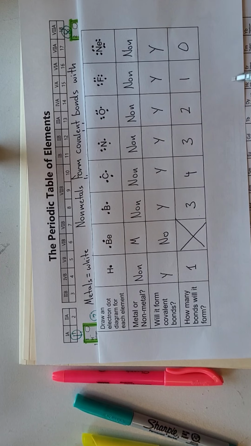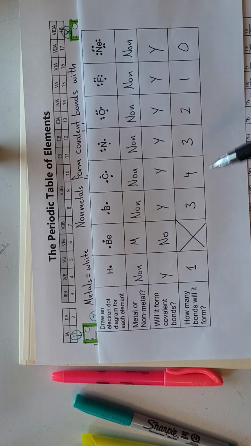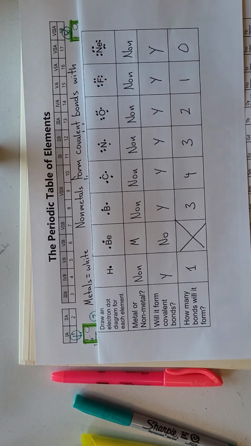Okay, so there you have it. That is how you draw electron dot diagrams and figure out the number of covalent bonds an element will form. I will have another video for you to learn about how to use this information to create Lewis structures.